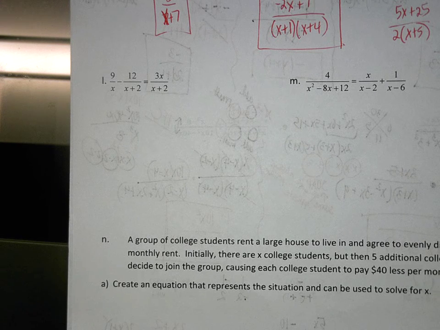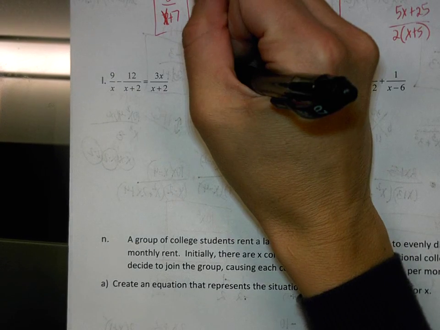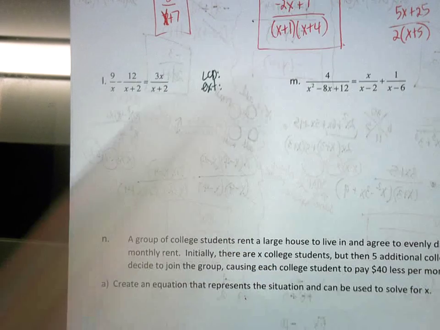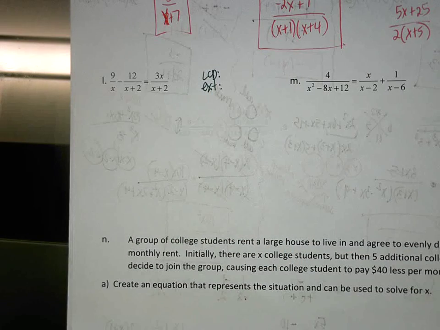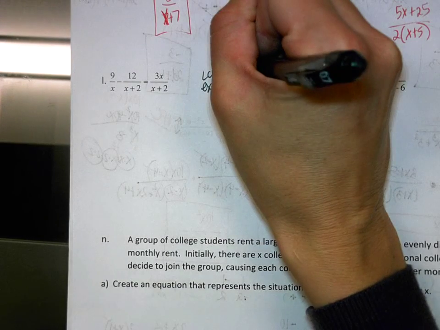So whenever you're solving with fractions, we need to be careful of what? Your denominator, and that you do not have any extraneous solutions. Okay, so for these problems there's always two things we want to find. We want to find our LCD and then the extraneous solutions. So on this problem, what would be my LCD? Good. X times x plus 2 is correct.